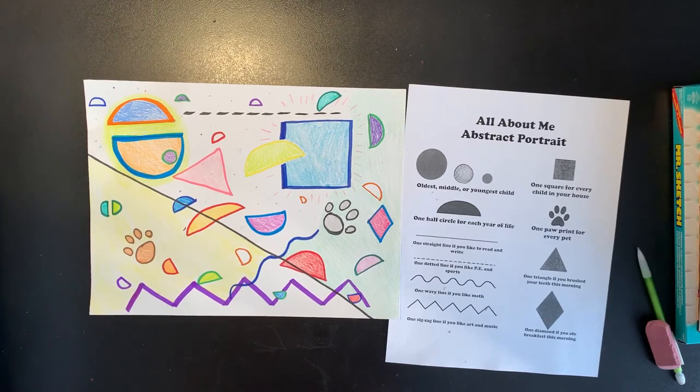So while you're coloring your picture in, you can always add extra shapes, extra sections of color, extra little lines, whatever you would like to do to decorate your paper.